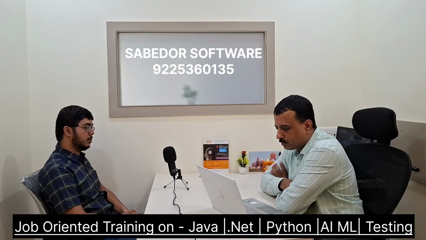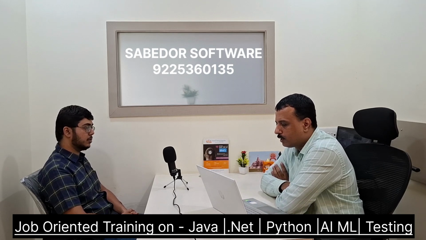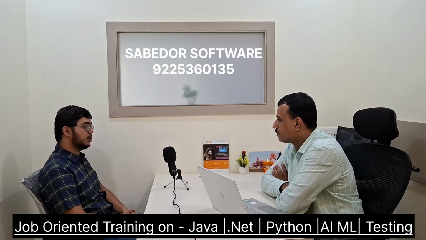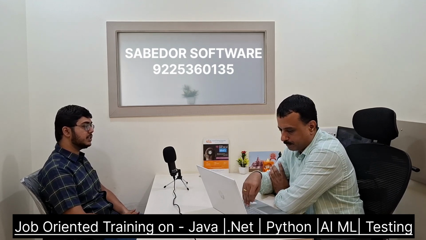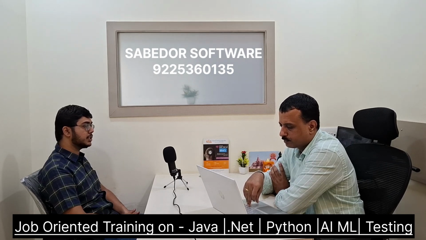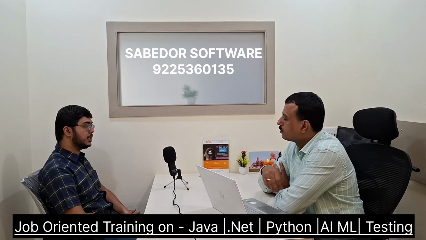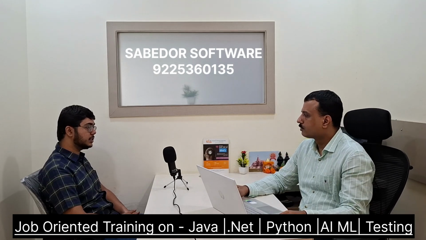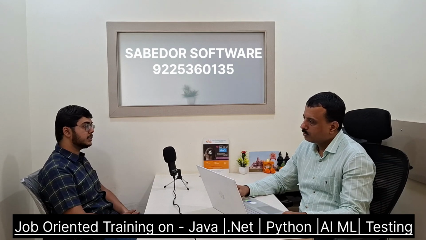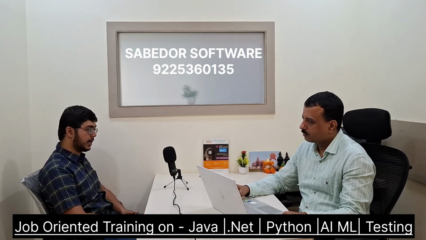Now coming to the Java part, you have done Selenium using Java, right? Yes. So tell me some features of Java. It is used in web applications. In Android applications, we can use it. It is a secure program. It is a high performance language, and Oracle company currently owns this language. It is a high level object oriented programming language.